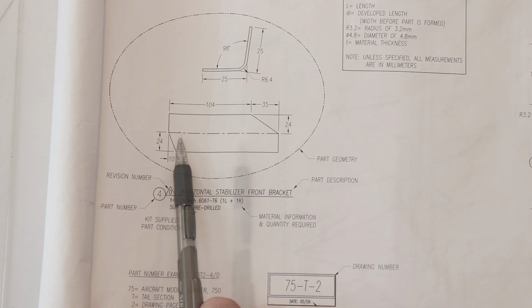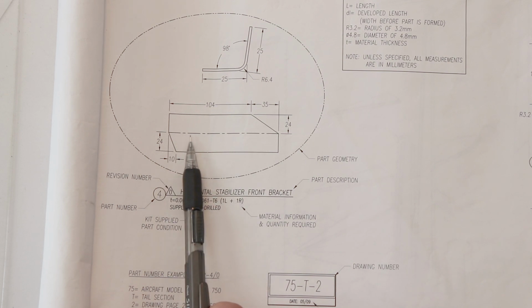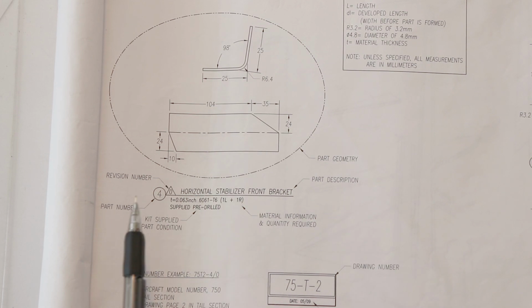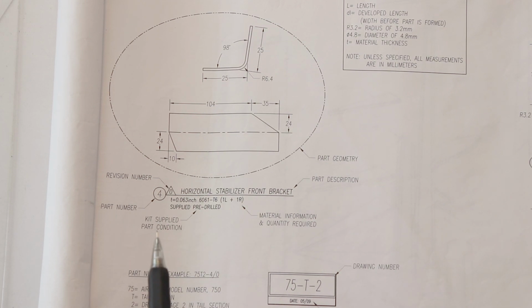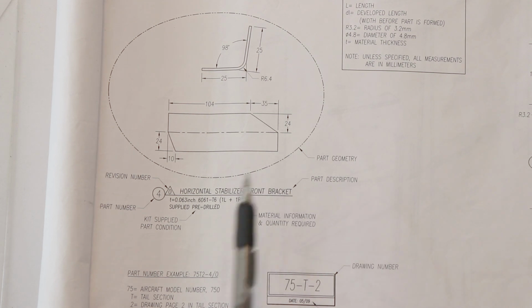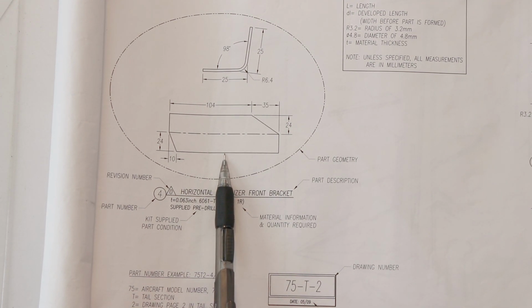You'll notice here we've got a line that's not a normal dash line. It's got a long line and then a small dash, and a long line and a small dash. That typically is going to denote a bend line rather than a hidden feature. It's either going to be a center line, which is a reference line, or a bend line, rather than just some kind of hidden feature like a bolt hole that you can't see from this view. So that's something to keep in mind on a lot of these flat pieces.